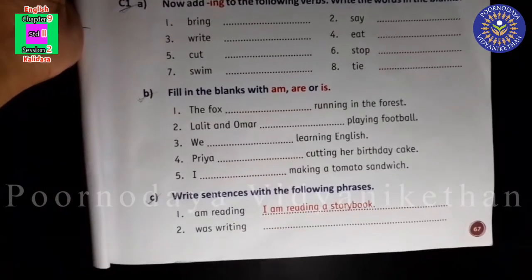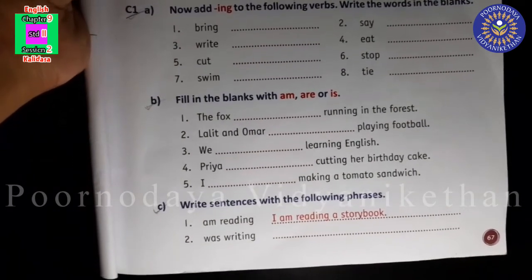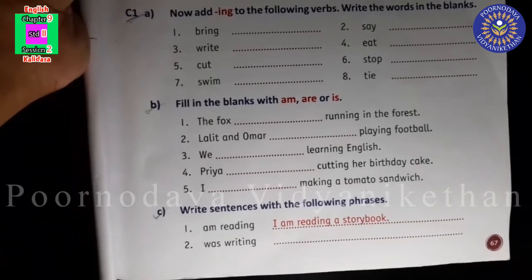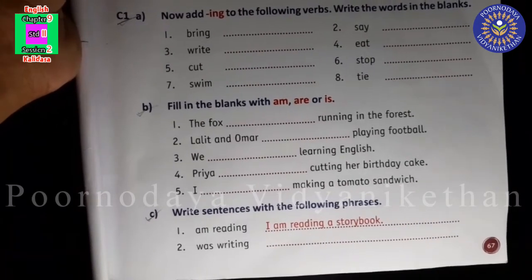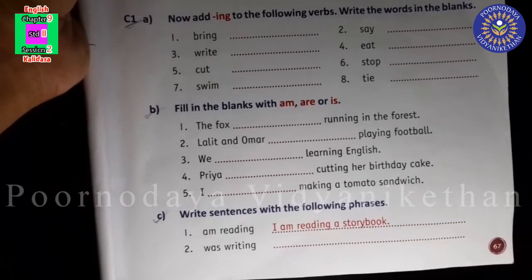You have one more homework. See activity C1C. Write sentences with the following phrases. So, you have some phrases here. You have to write some sentences using these phrases. Once you do the homework, take a photograph and upload it in school WhatsApp group.